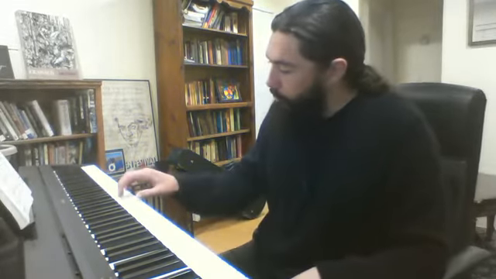inversions of triads, okay? So, inversions. Up to this point, we've been playing all of our triads in what's called root position. And that just means that the root has been the lowest note of each triad, right? Or in other words, the base of the triad, right? In my simple triad, what's my root? It's C, and that's the lowest note, right?